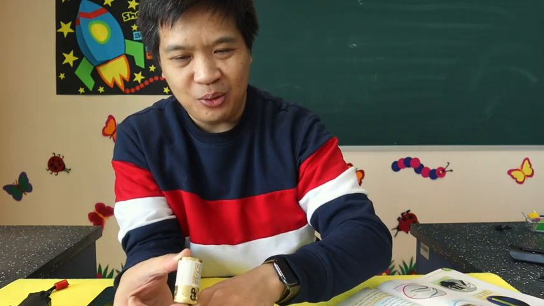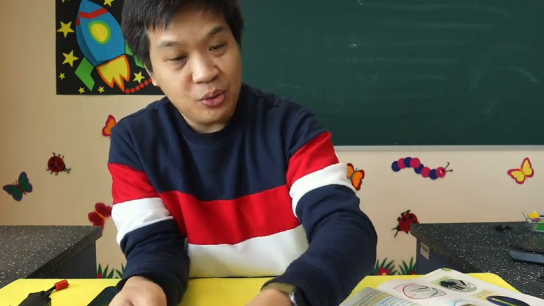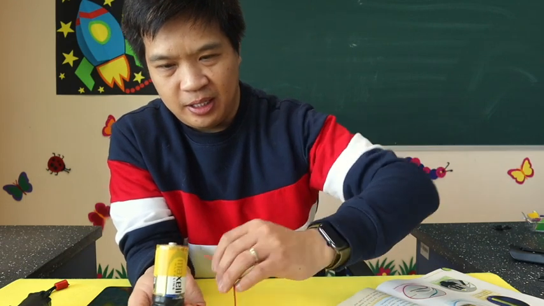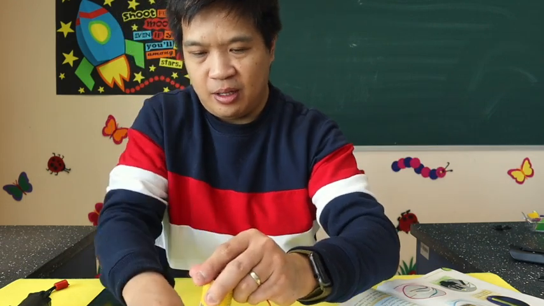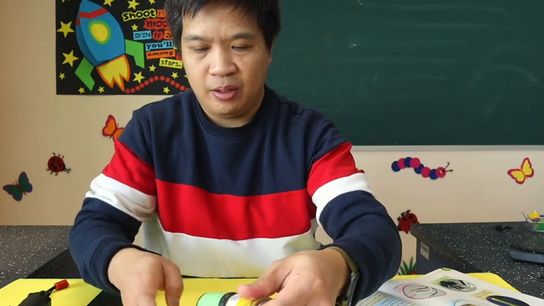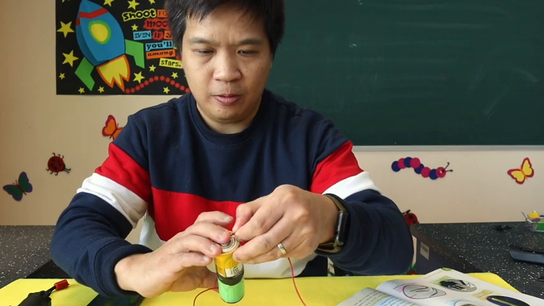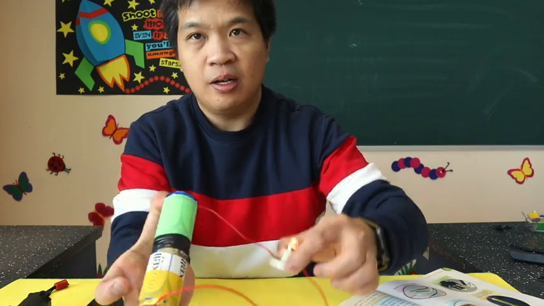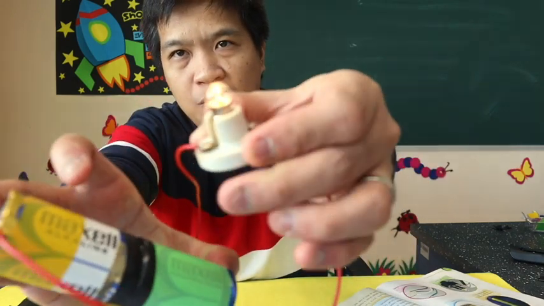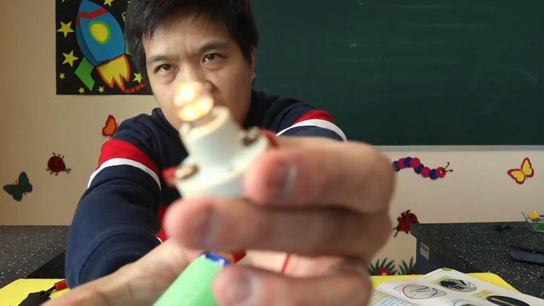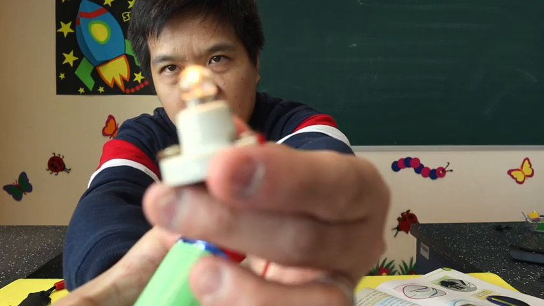Now let's try to use two cells. Let's have this one and this one. I have to make sure I do it right. Now, look, I'm using two cells, and look at the brightness of the bulb.